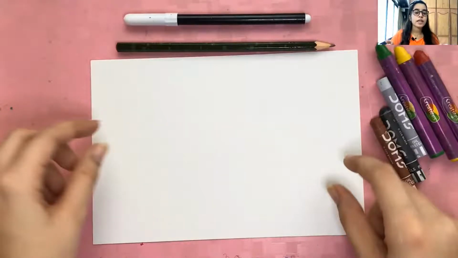In case you're having a sheet which is really smaller than A5, what you can at least do is make your illustrations a little smaller so that they fit onto that sheet of paper. So that's the first basic art material.